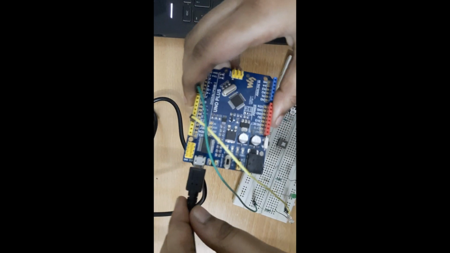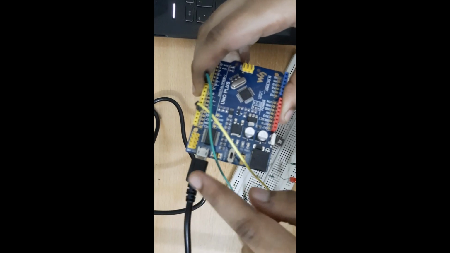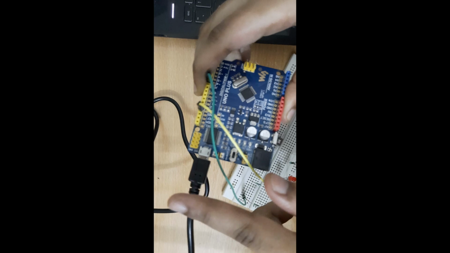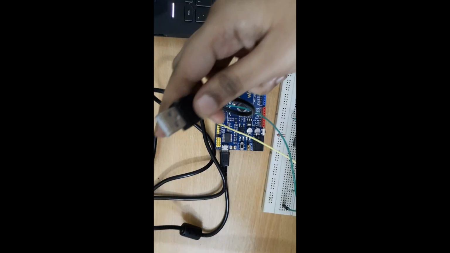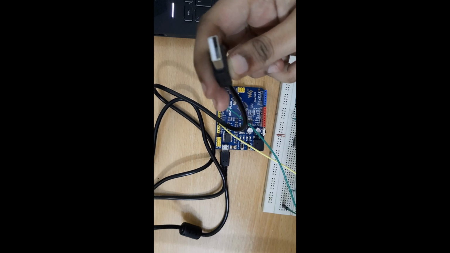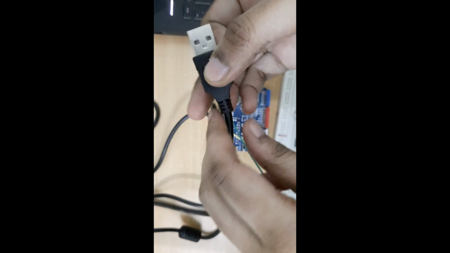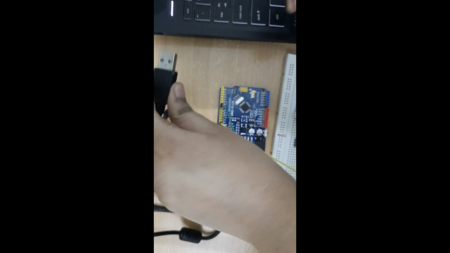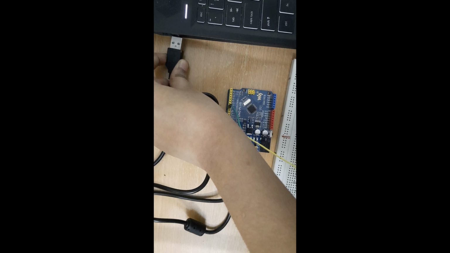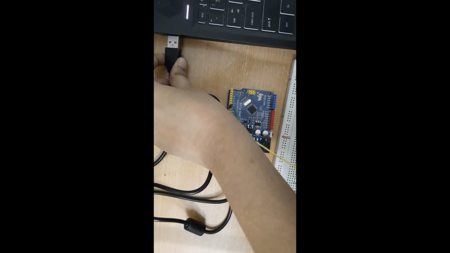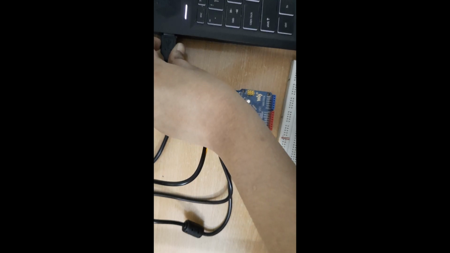This board has a micro USB Type A connector, so one end of the cable should also have the same type of USB connector. The other end of the cable should have a normal Type A connector, because most of the laptops will have this type of connector, and depending on the type of the Arduino board you are using, the connector type and cable type will also change.